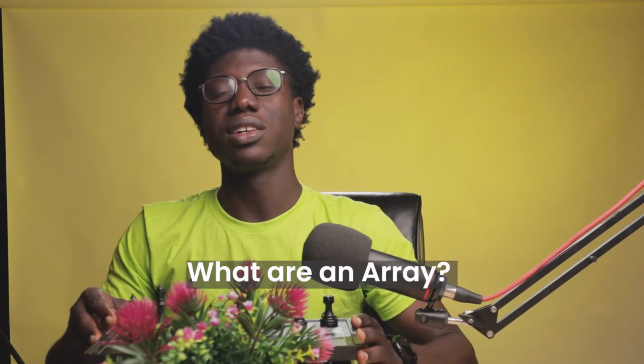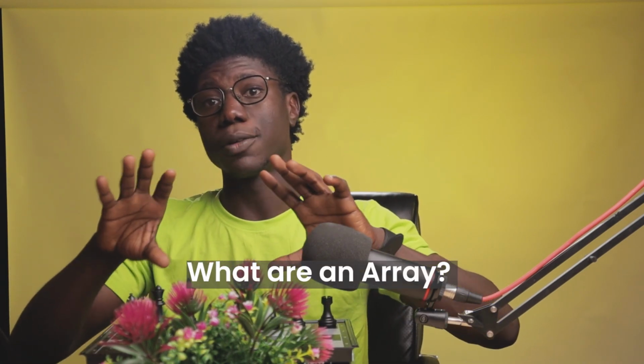And one of these advanced data types is the array. So what's an array? An array is basically a container, a basket of other data structures, right? Arranged in a very peculiar way. This differentiates it from other more advanced data structures.